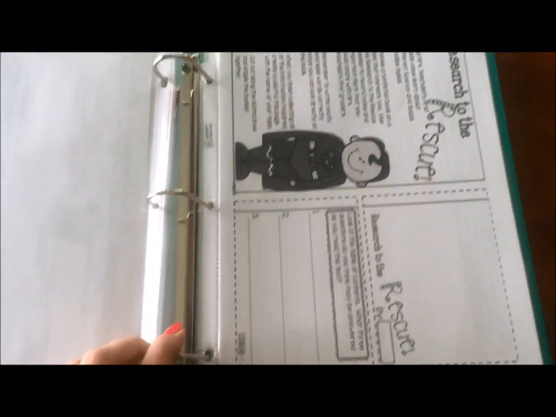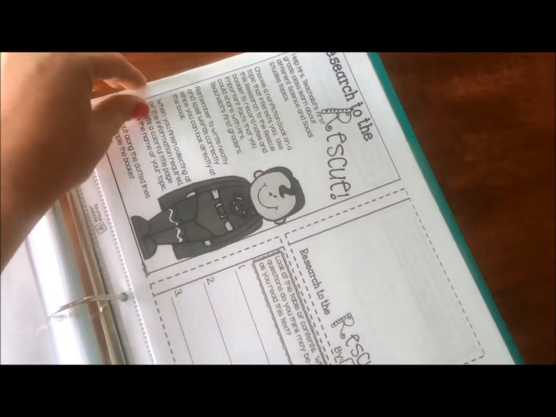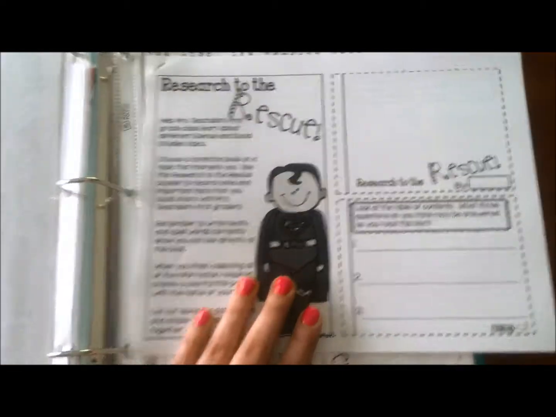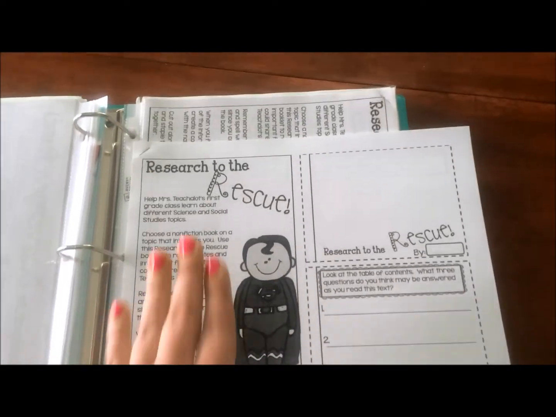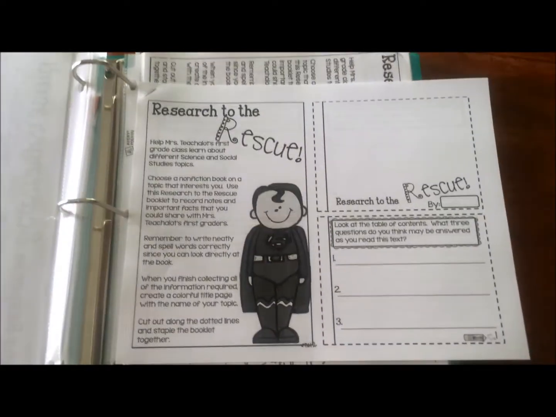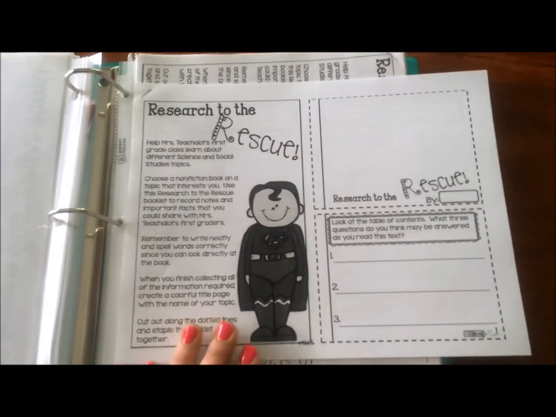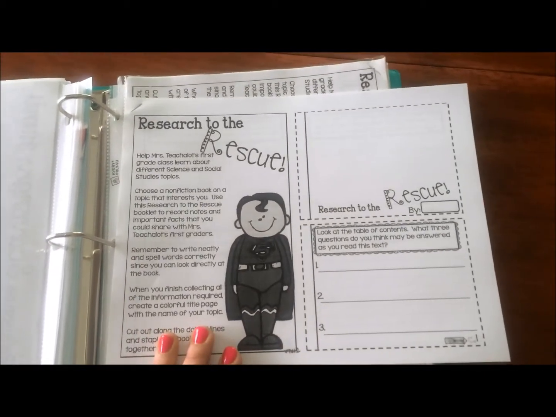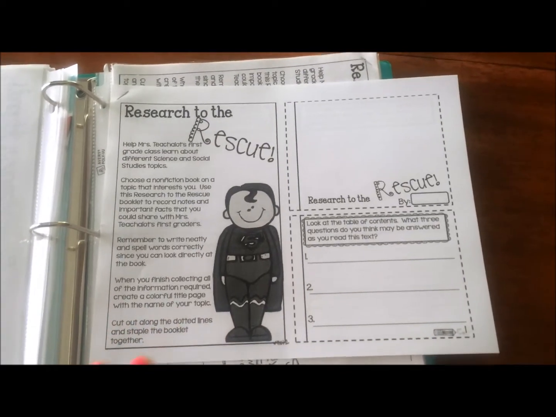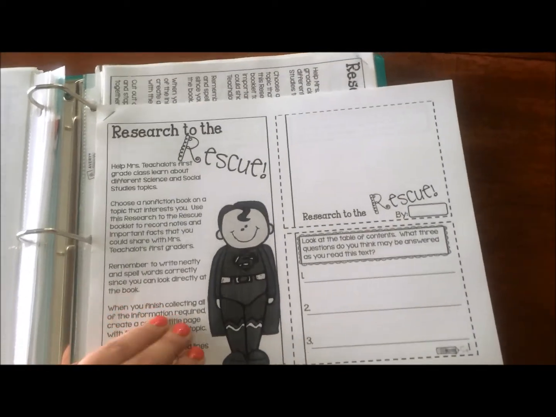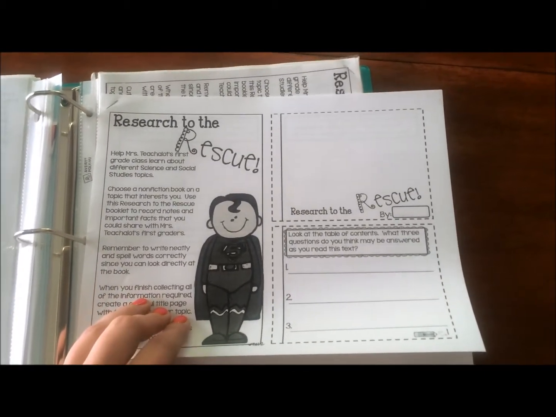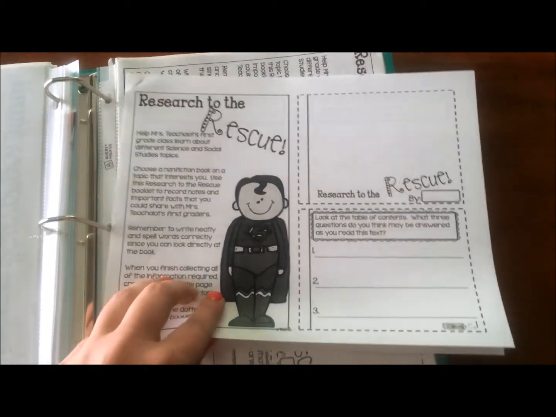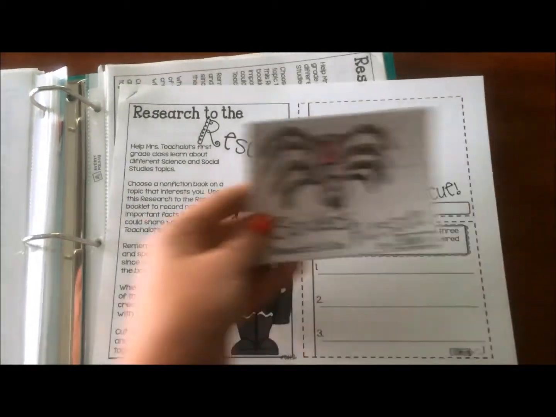One of the things that my kiddos loved doing for science and social studies was this research project called Research to the Rescue. So basically for this, they are going to be helping out a classroom. For 3rd grade, they're helping out some 1st graders, pretend, of course. They're basically helping this class by giving them a little research book that they can be using to help them in their science and social studies room. So you're really engaging your students because they feel like they're doing this for a purpose, not just to fill out something. So basically, when they're finished, it'll look something like this.